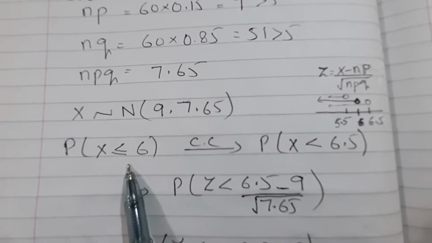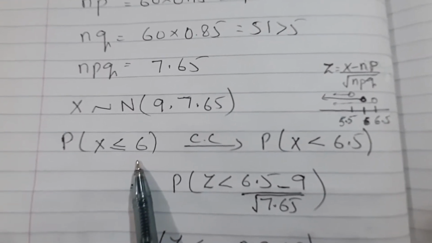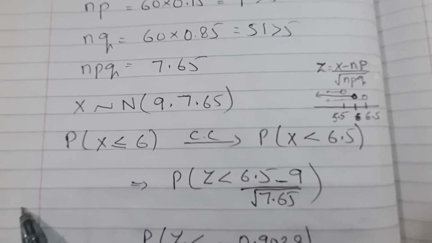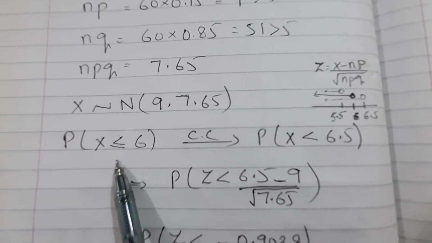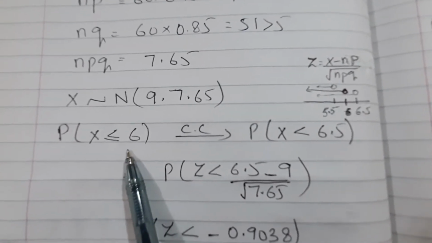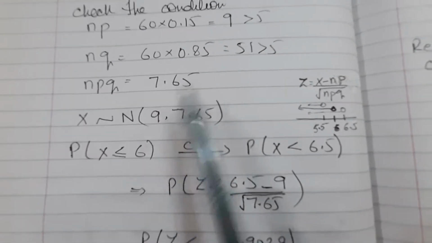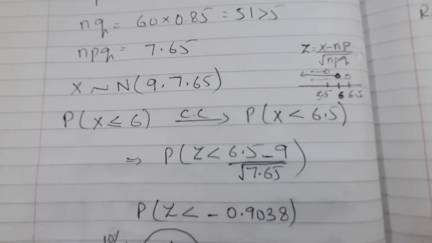Otherwise, if I use the binomial formula, which is nCr p^r q^(n-r), then I would have to do it for 6, 5, 4, 3, 2, 1, 0, which needs a lot of time. If you want to do it by that method, you can. It's fine. You will get the same result. But using this approximation when the condition is met, I just use this, right?